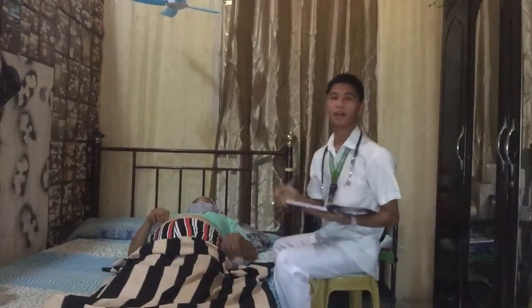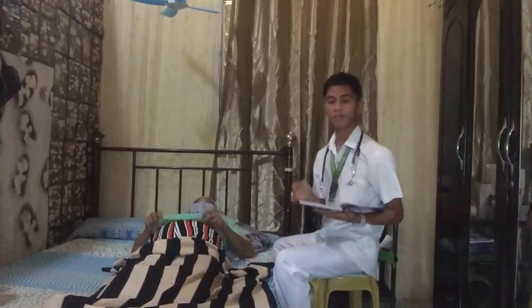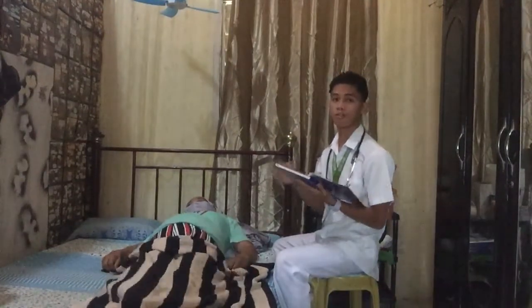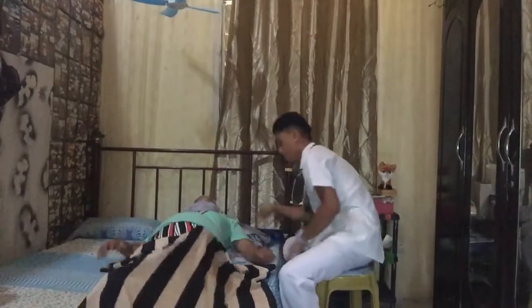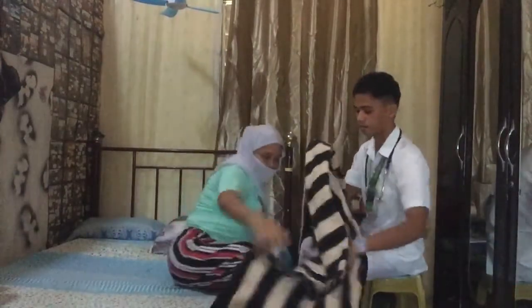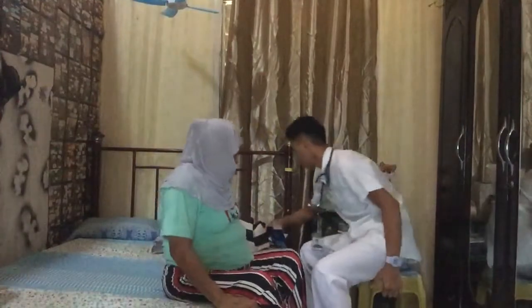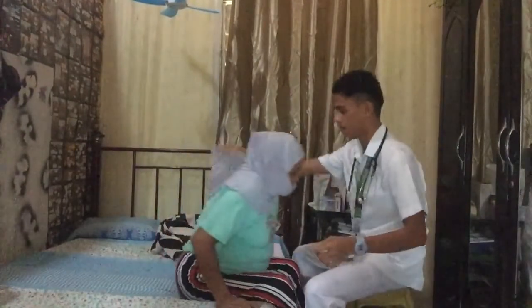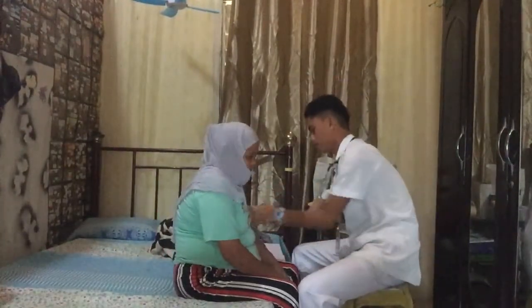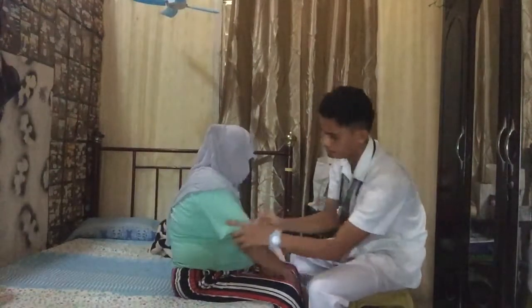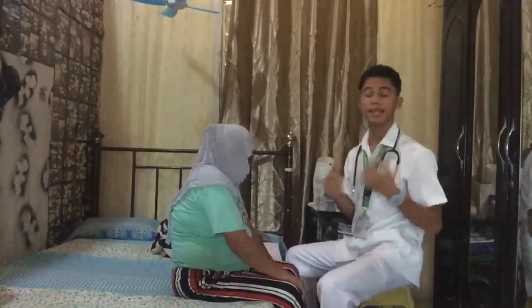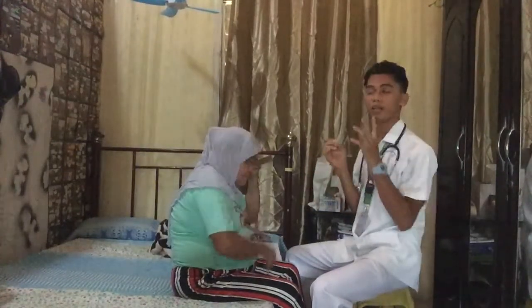So let's proceed now to the musculoskeletal. First is the inspection. Inspect the muscle for size. Rationale, equal in size on both sides of the body. Ma'am, upo na po tayo dito, ma'am. Next is the inspection of the joints for swelling. Rationale, there should be no swelling.